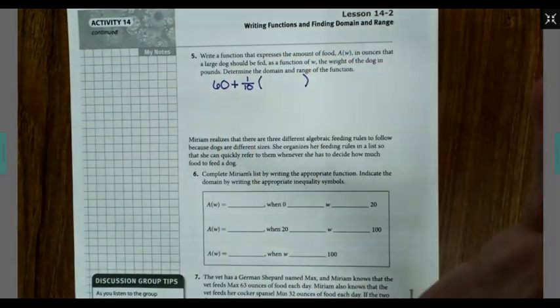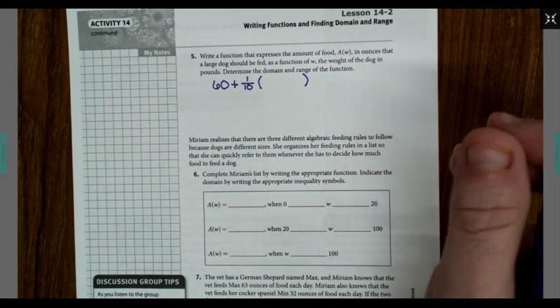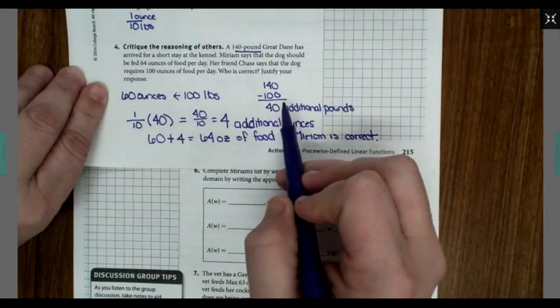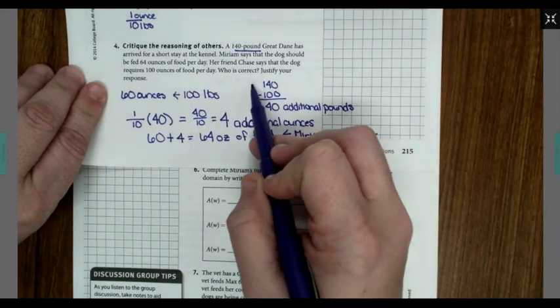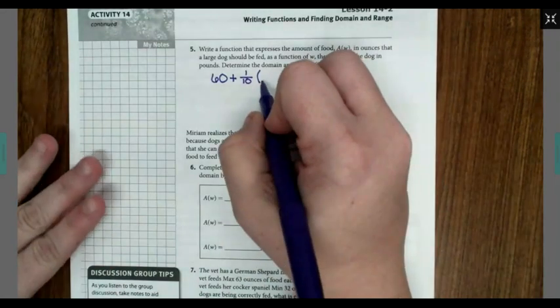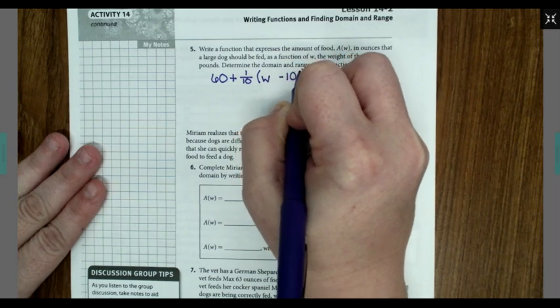How did I find that additional weight? Can you recall what I did there on this previous page? To find my additional weight, I did whatever the weight was minus 100. So we're going to write W minus 100.